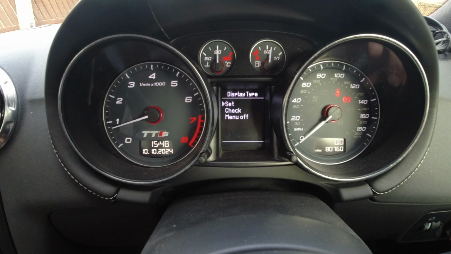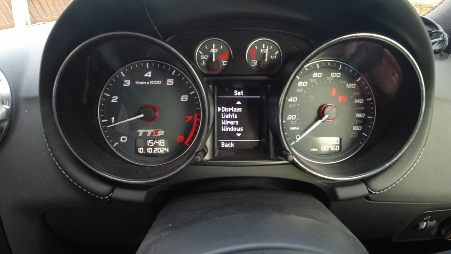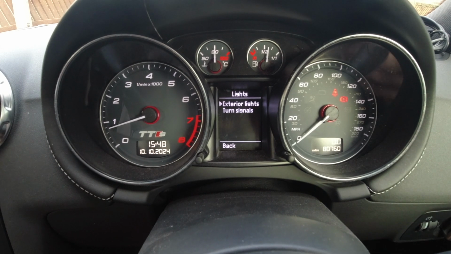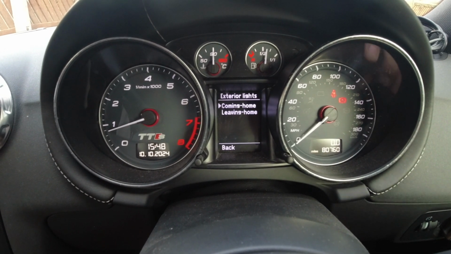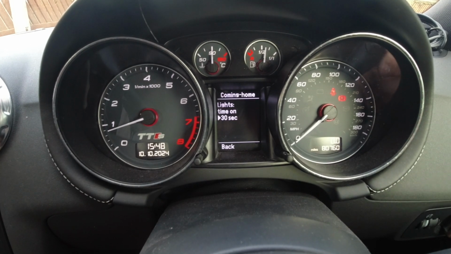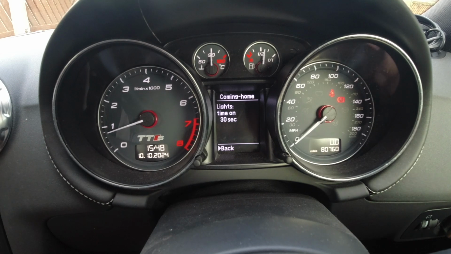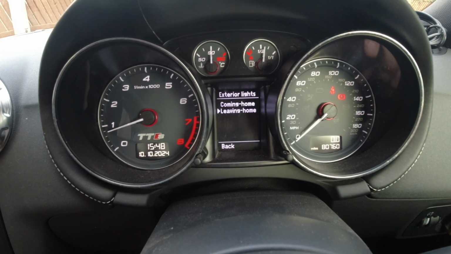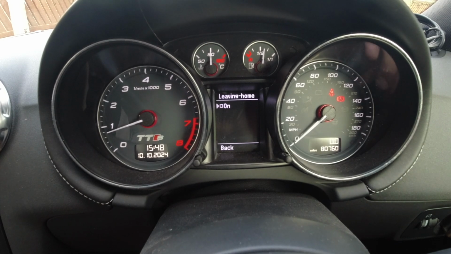So let's check out the dashboard, what that's done. Go back into the set menu again, and we go down to the light section, and look at this now, we have exterior lights. If we now select that, we've now got coming home, and we can set the time of how long we want those to be on. So this is set for 30 seconds, and we have leaving home. Now that's not on at the moment, so you can turn that on if you want, just by that. And that's it, yet another great feature enabled in this car. Let's move on.